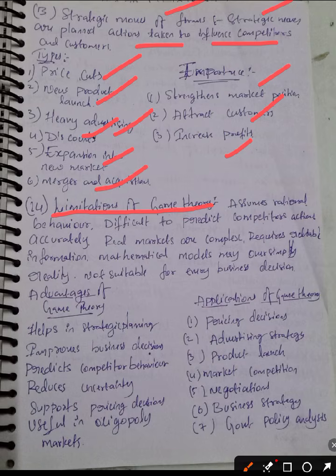Now let's discuss the limitations of game theory. What are the limitations of game theory? It assumes rational behavior, and it is difficult to predict competitors' actions accurately. Real markets are complex, and it requires reliable information. Mathematical models may oversimplify reality, and it is not suitable for every business decision.